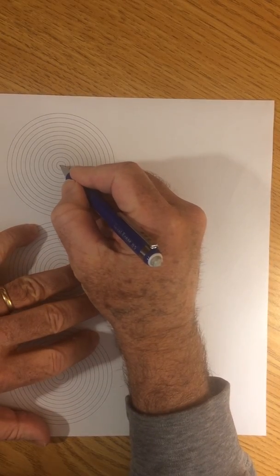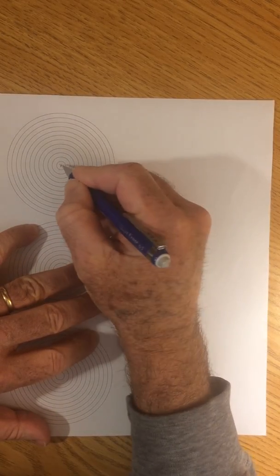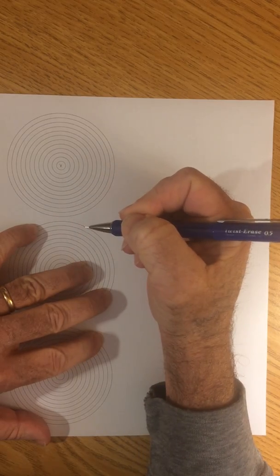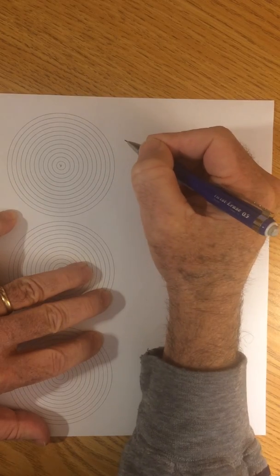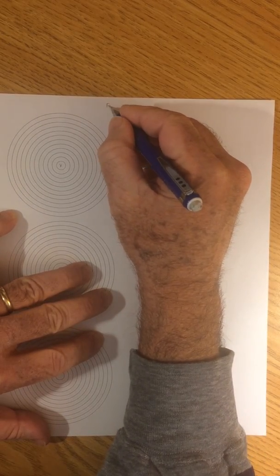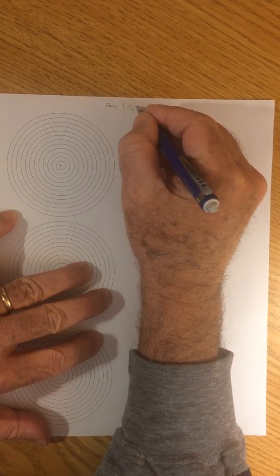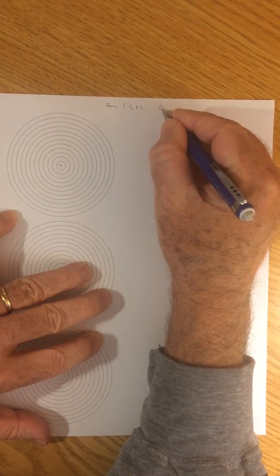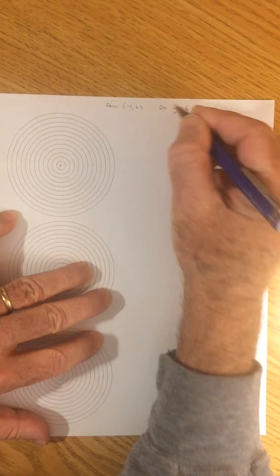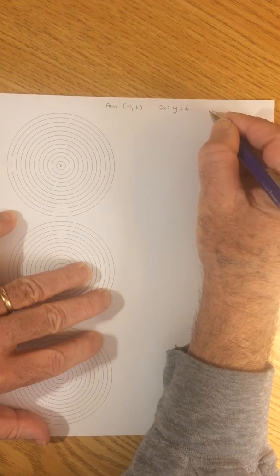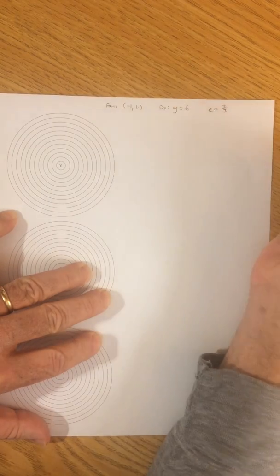Okay, again, on the special graph paper, the center is the focus. Now our example, and you'll have homework like this, is going to have a focus at (-1, 2), a directrix, the horizontal line y = 6, and an eccentricity of 2/3.